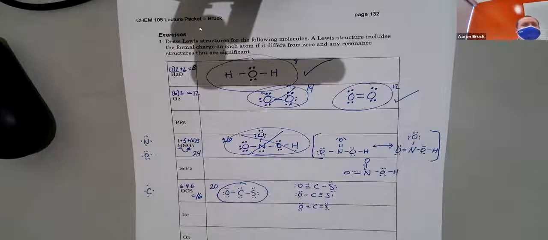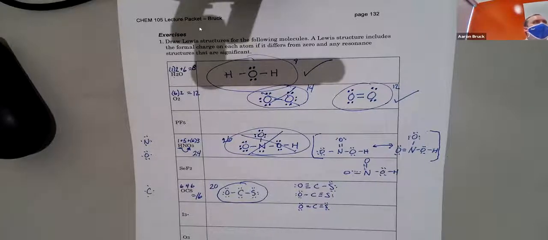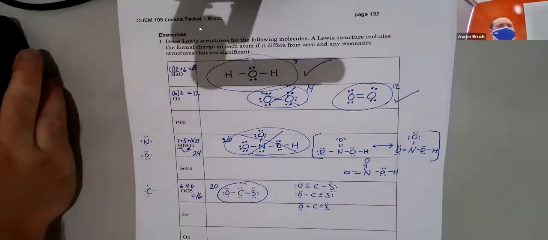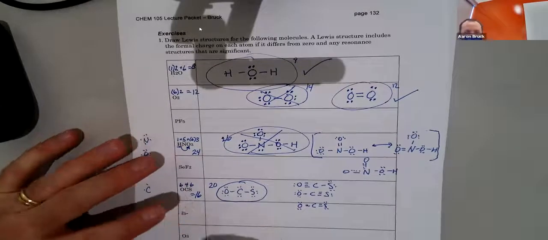This is not an example of resonance because the pick here is not arbitrary. Oxygen and sulfur are different atoms. They're different elements. They have different wants and needs for electrons. So which one of these is correct? To evaluate it, I have to go to something else. I have to go to formal charge.